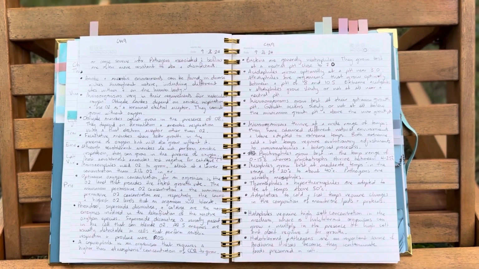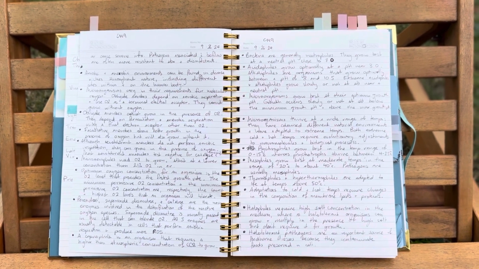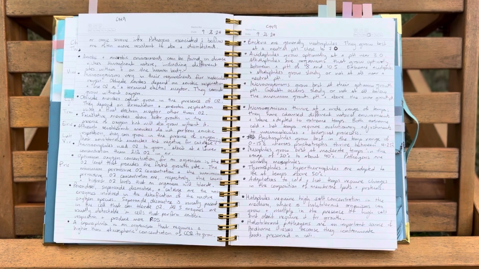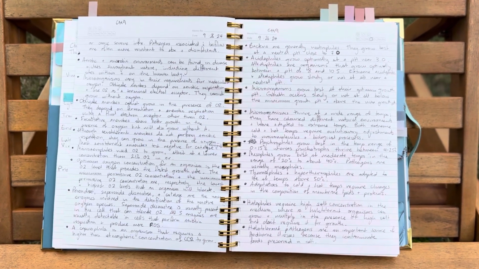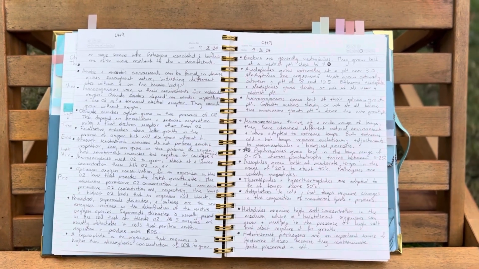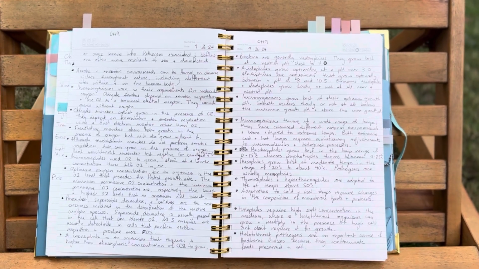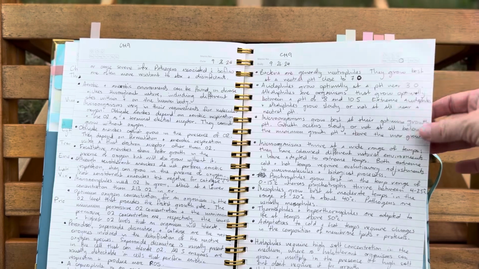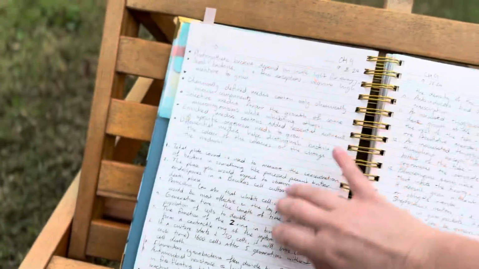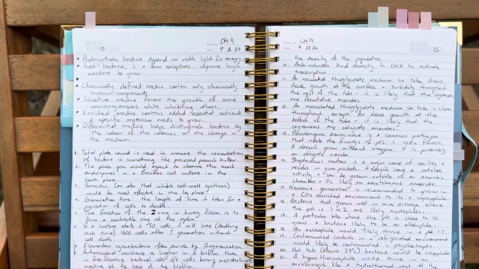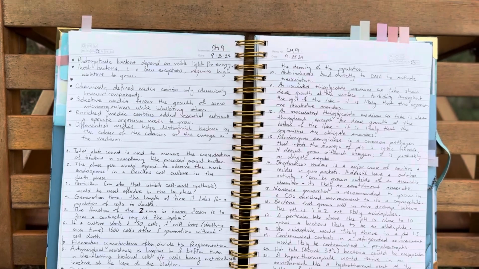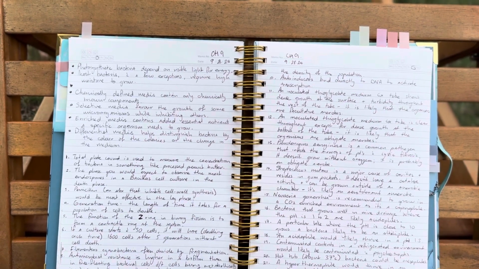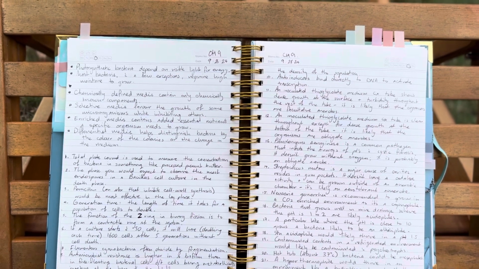Halophiles require high salt concentration in the medium, whereas halotolerant organisms can grow and multiply in the presence of high salt but don't require it for growth. Halo is salt. Halotolerant pathogens are an important source of foodborne illnesses because they can contaminate foods preserved in salt. Photosynthetic bacteria depend on visible light for energy. Most bacteria, with a few exceptions, require high moisture to grow.